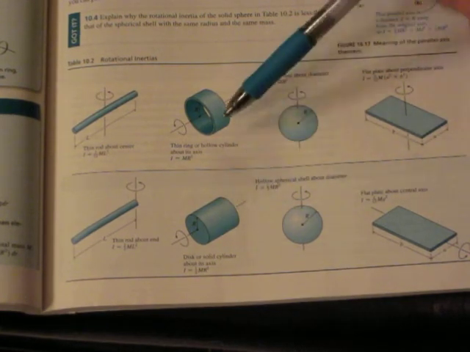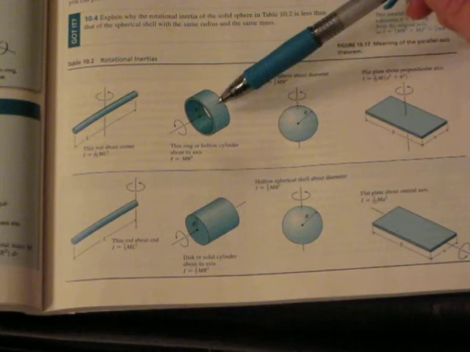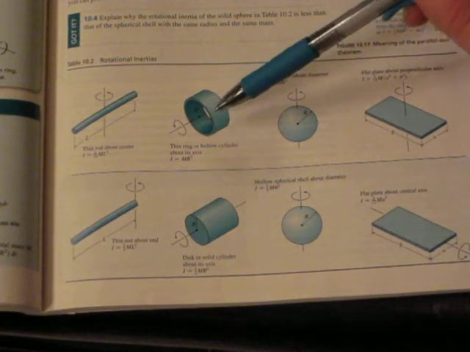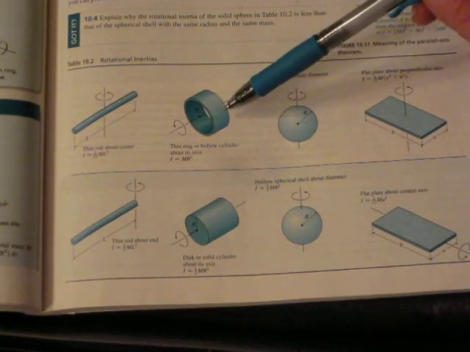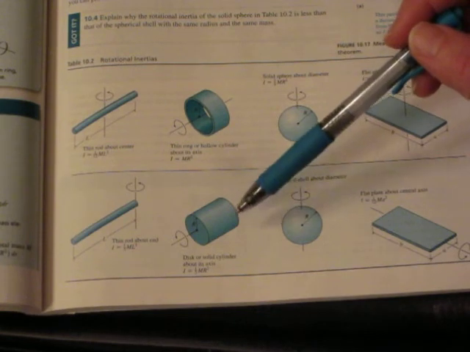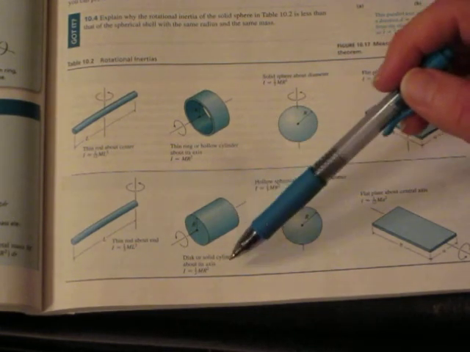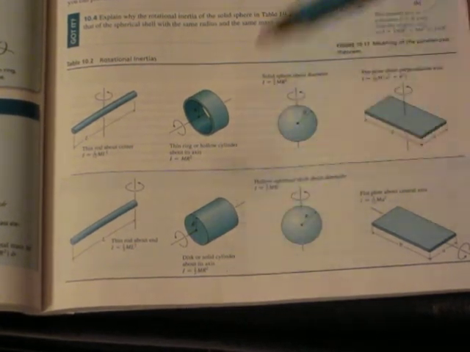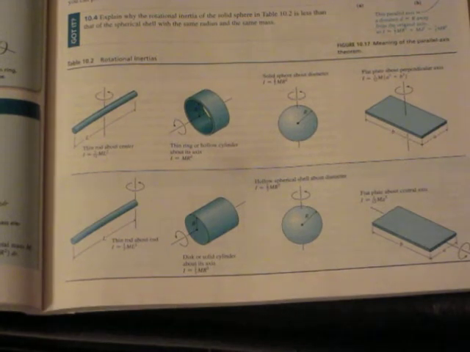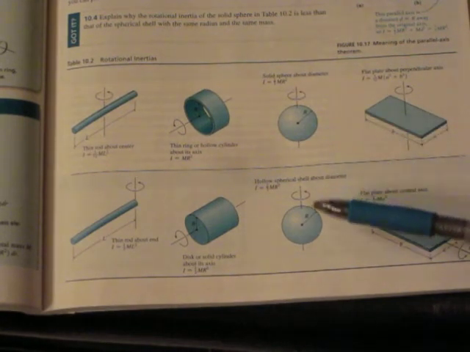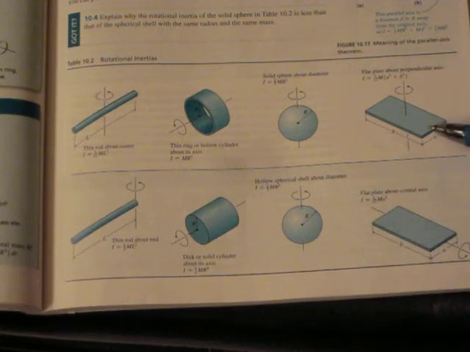Disk or solid cylinder. Remember, just like with the ring, it didn't matter how long it was along that axis of rotation, so it can be a cylinder. For a disk or a solid cylinder, it's 1/2 mr squared, and we just solved for that. Other ones you'll find in the book are a solid sphere and a hollow sphere, a flat plane about a perpendicular axis, and a flat plane about its central axis.